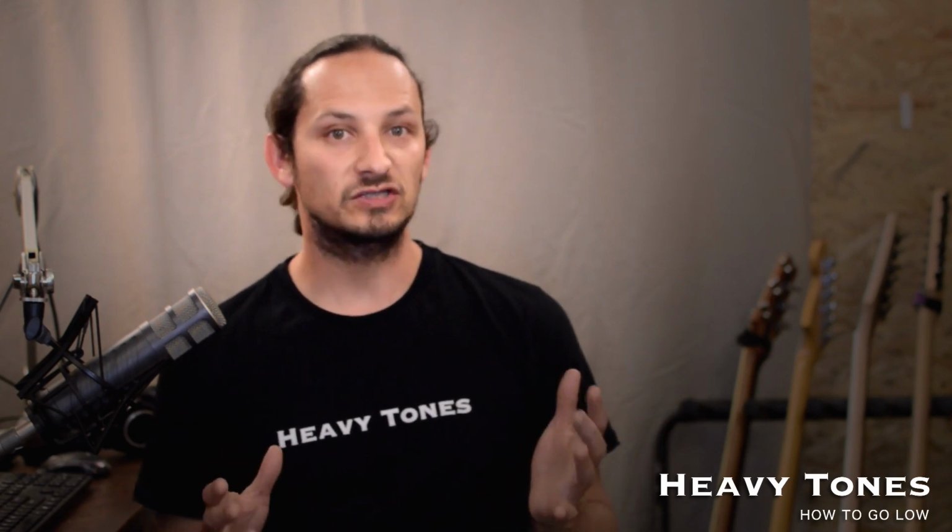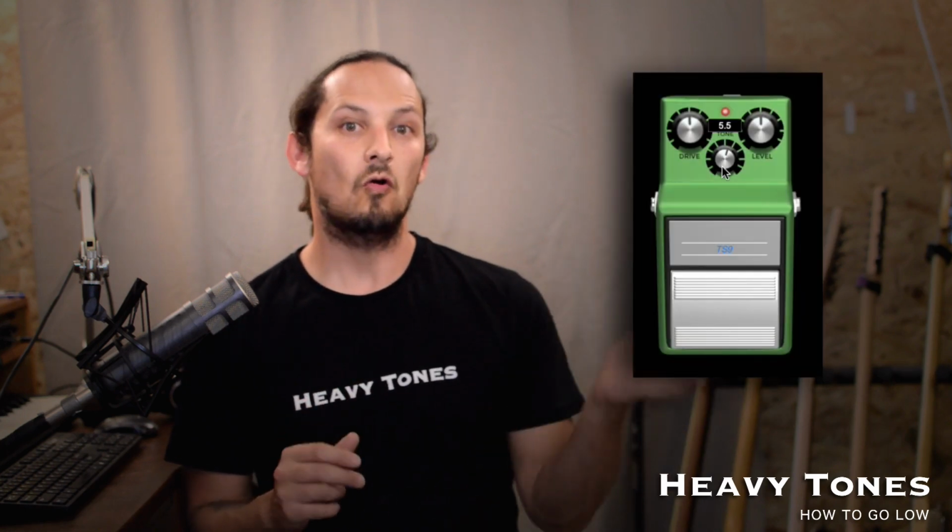But first, let's go over why you'd want to use an overdrive effect with a low-tuned modern metal tone. By taking an overdrive effect and placing it in front of your amp with the gain turned all the way down and the tone and level in the middle, you're going to give some clarity to the sound and a little boost in the mid-range, and it's just going to really help it sit nicely in the mix.